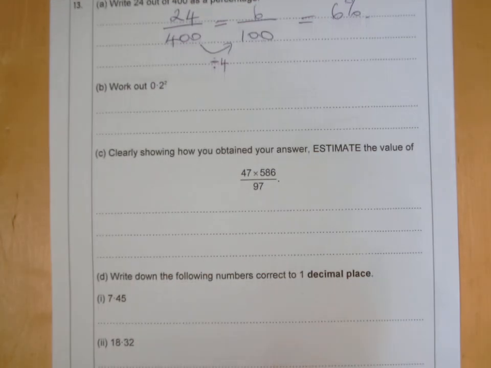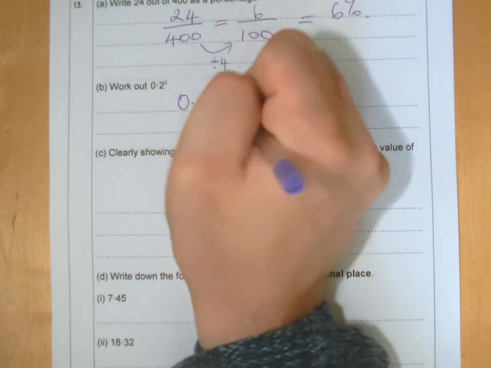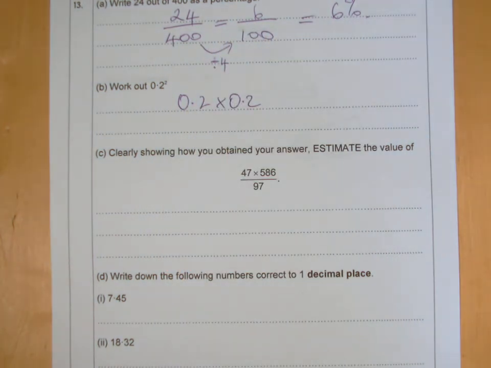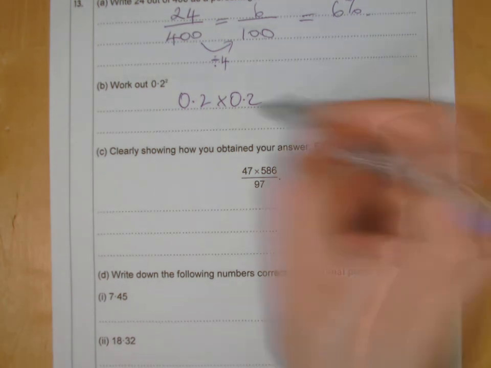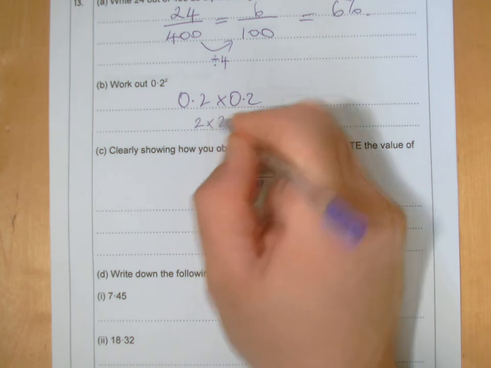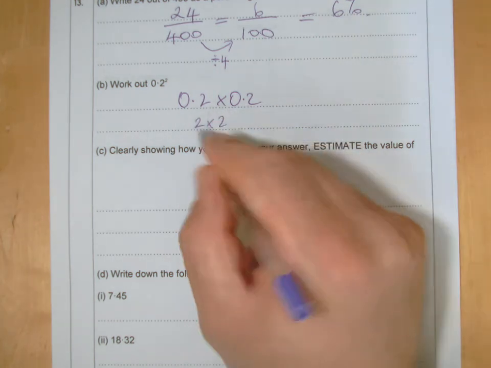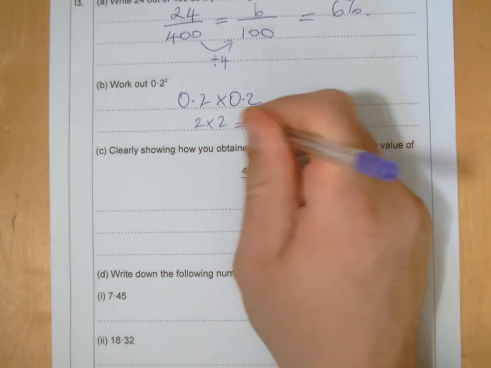Part B, it says work out 0.2 all squared. Now, remember, when you're squaring, you're timesing by itself. That's what that means there, yeah? 0.2 times 0.2. Remember, as we saw in question 1, when you times decimals, you just do 2 times 2. You ignore the decimal points, so that becomes a 2, that becomes a 2. 2 times 2, of course, is 4.